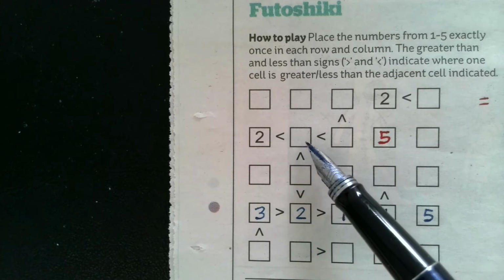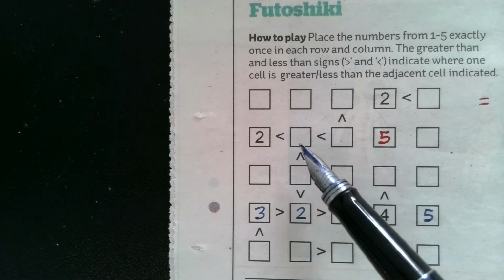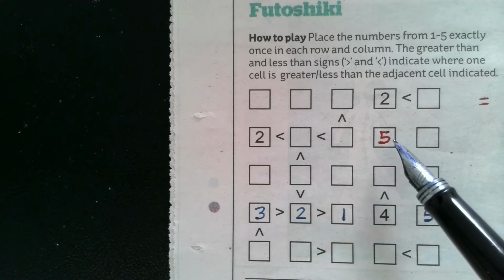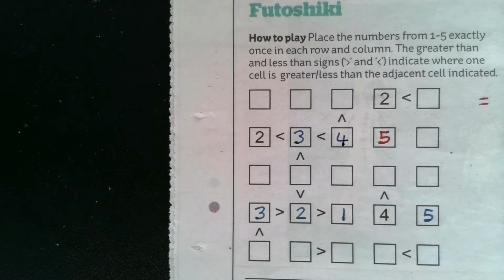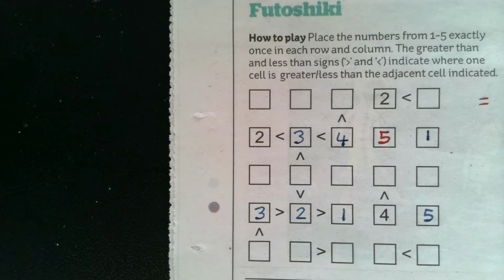Now this number here is smaller than that one, which is smaller than that one. So this must be 3 and 4 because this is a 5 here, so it's got to be getting bigger as it goes. And if that's 3 and 4, then we must have a 1 here.